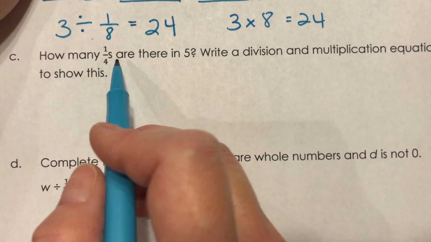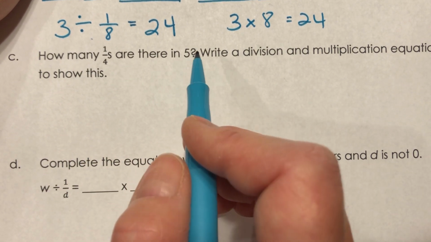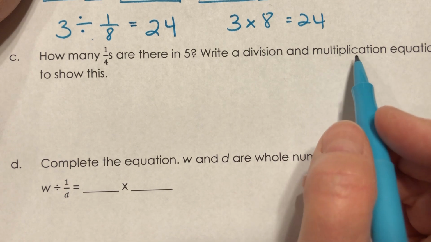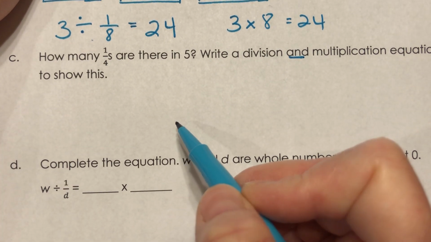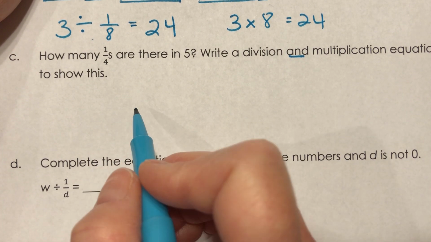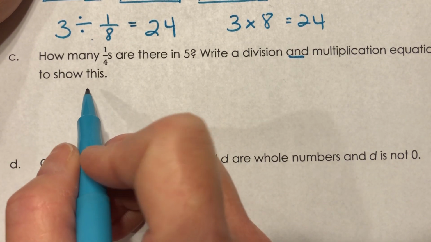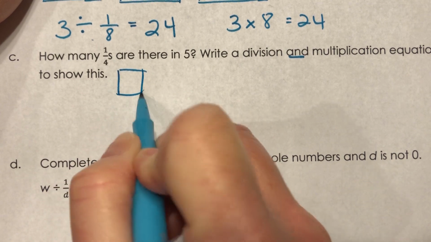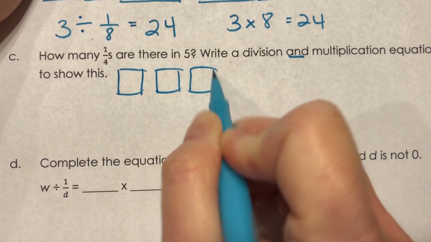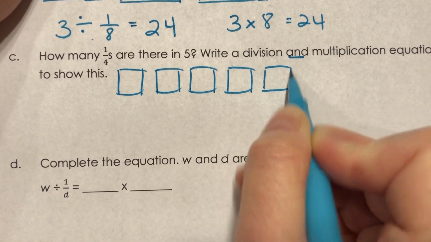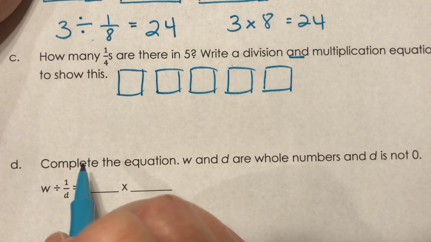Okay, letter C says, how many fourths are there in 5? Write a division and multiplication equation to show this. So if I want to know how many fourths there are in 5, I could draw out my 5 squares, right? 1, 2, 3, 4, 5. And I want to know how many fourths there are.